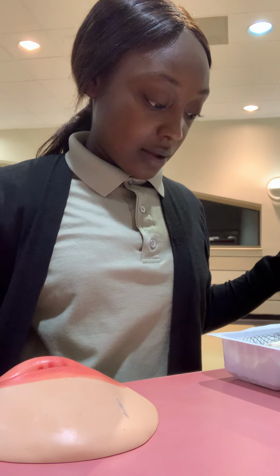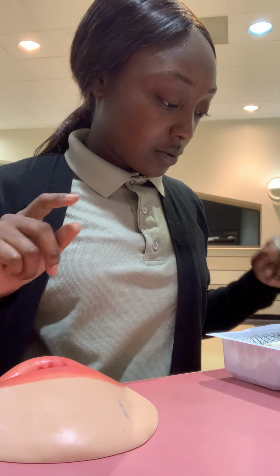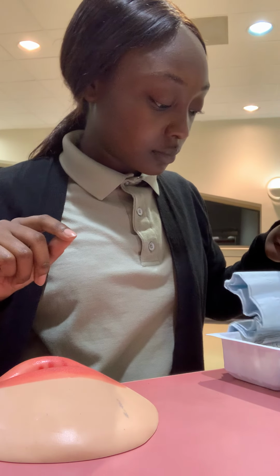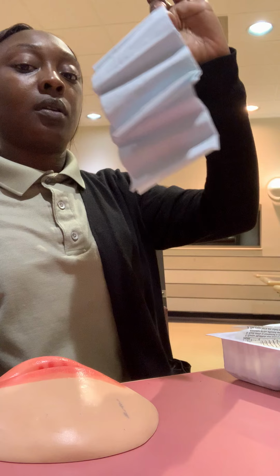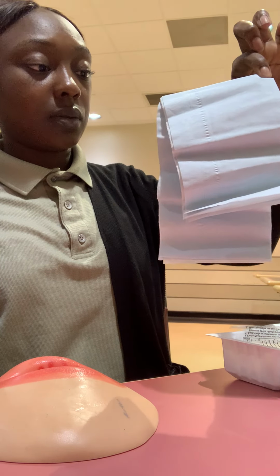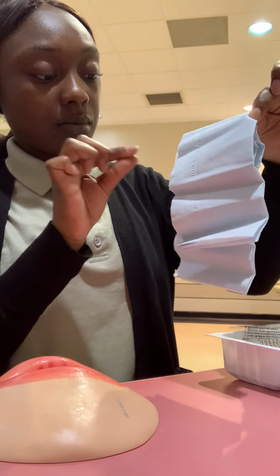So now I am going to grab this first to create my sterile field, and I'm going to place it shiny side down.